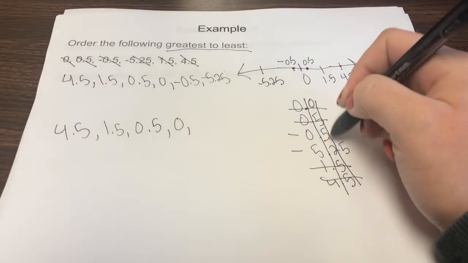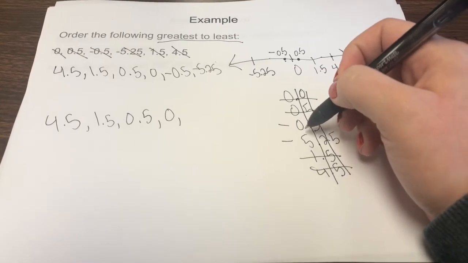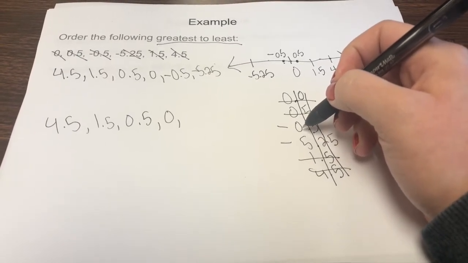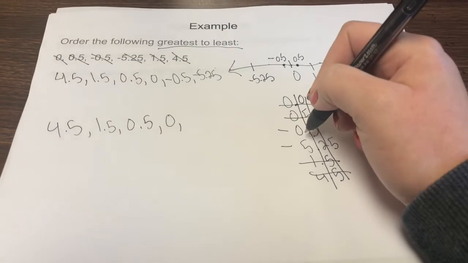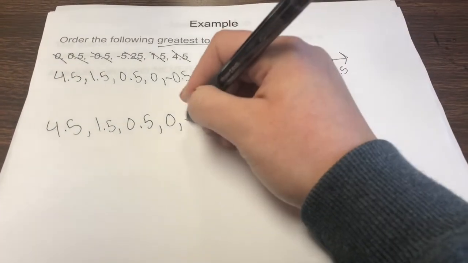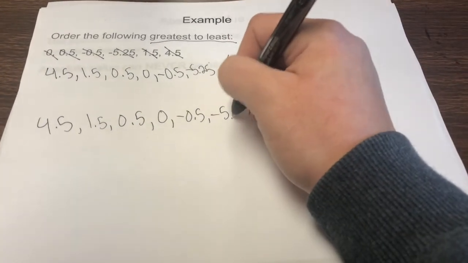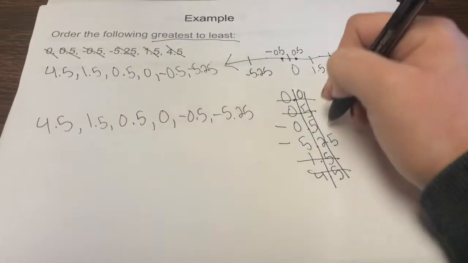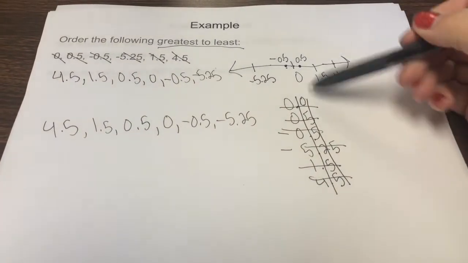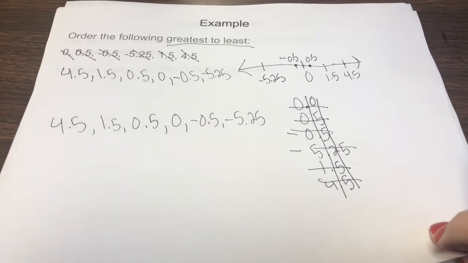I look at my negative numbers. This is where it gets a little tricky. Which one is closer to 0? Which is 0. Negative 0 here, but it's negative 5/10. And then negative 5 and 25/100. Here are two methods, two strategies that you can use to order those numbers from greatest to least.